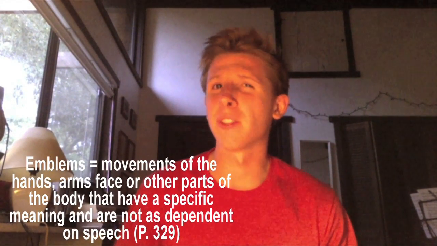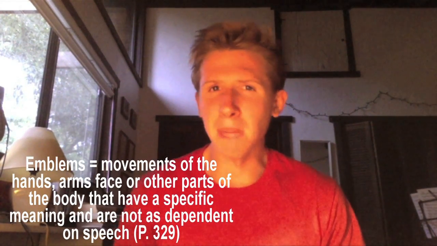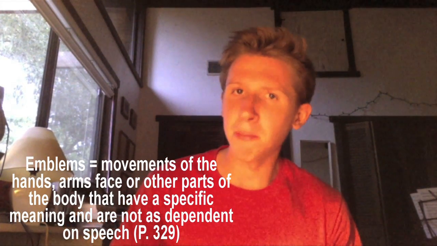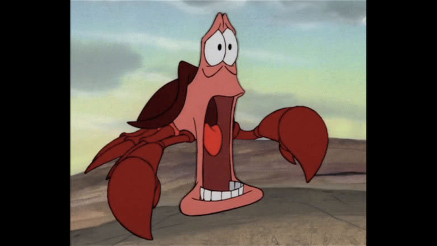So the next part is about emblems. Emblems are pretty much just movements with your hands or your body in general that show a specific meaning without having to say anything. They stand alone from speech. They are speech-independent gestures, or, as the book says, autonomous gestures. Examples of these could be the OK sign, the peace sign, scratching your head, shrugging your shoulders, or dropping your jaw in awe. These basically communicate something without actually having to say anything to anybody else.